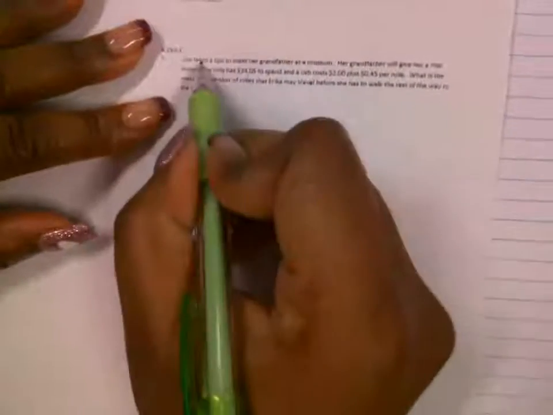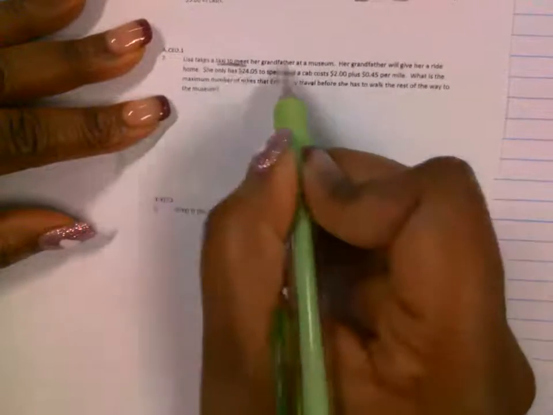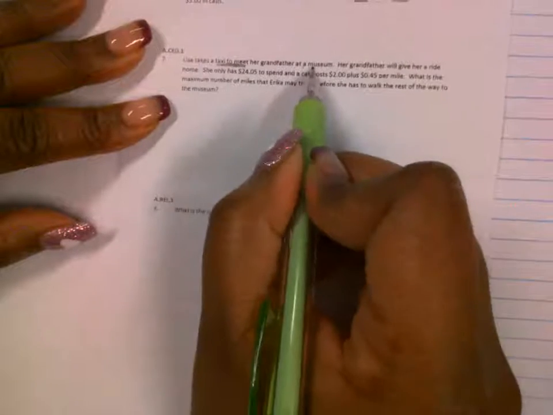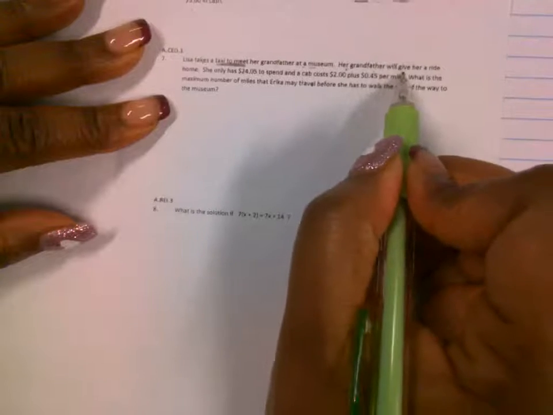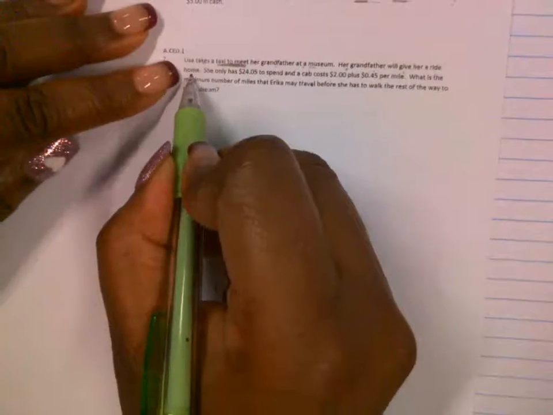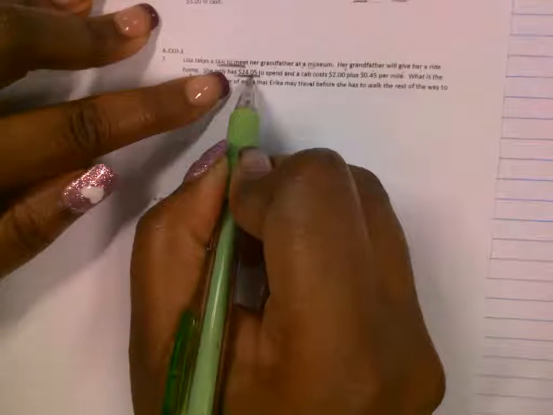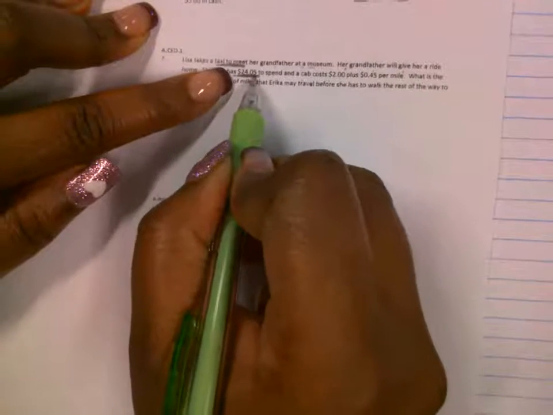Number 7. Lisa takes a taxi to her grandfather's to meet her grandfather at a museum. Her grandfather will give her a ride home. She only has, again, this is the same thing we did before, she only has this much money.